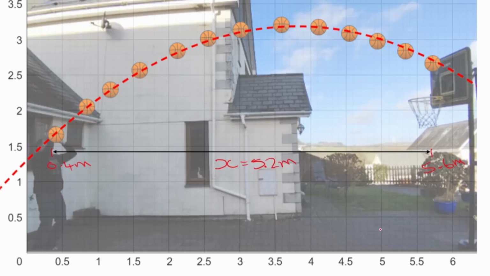We can work with these values and some SUVAT equations, and we can work out the time it takes to travel from our launch point to the point at which it hits the backboard, and we can do some further maths and ultimately work out the velocity and hopefully the angle of the launch of the ball from the beginning of the frame.